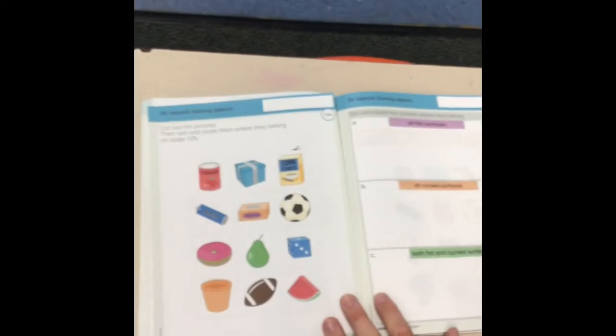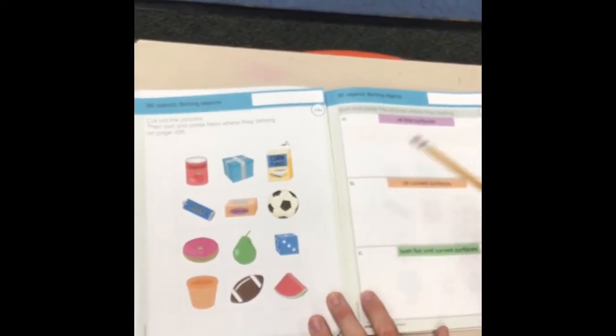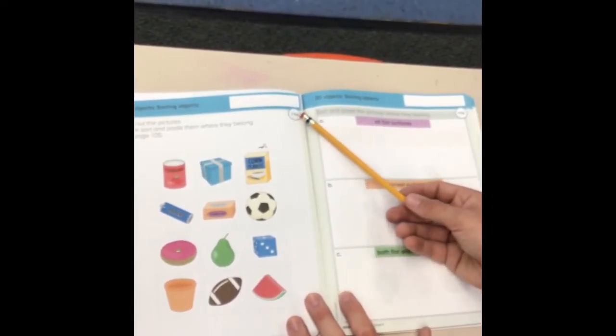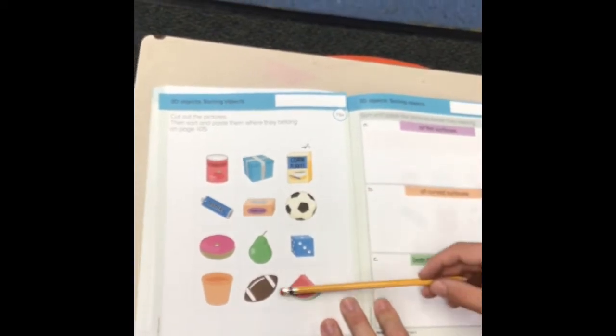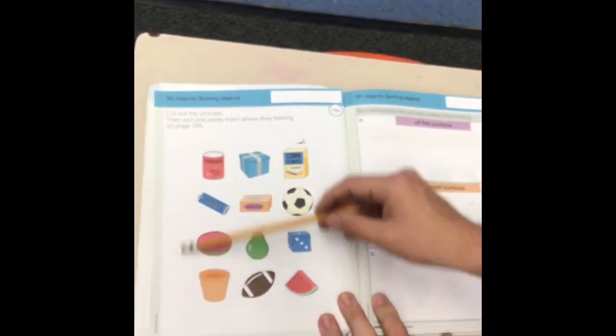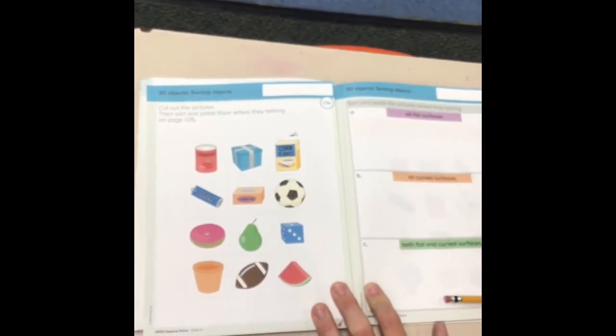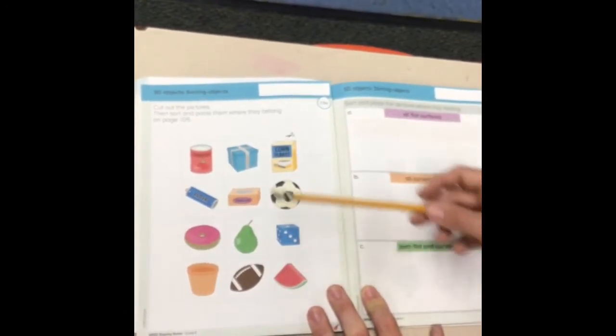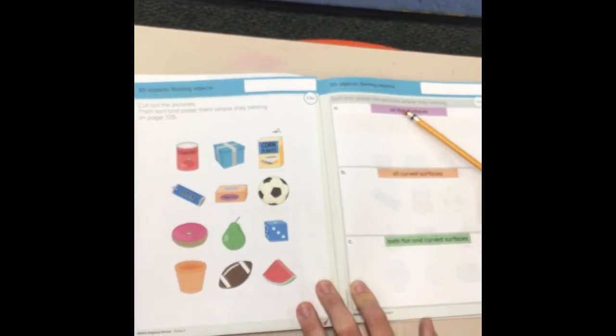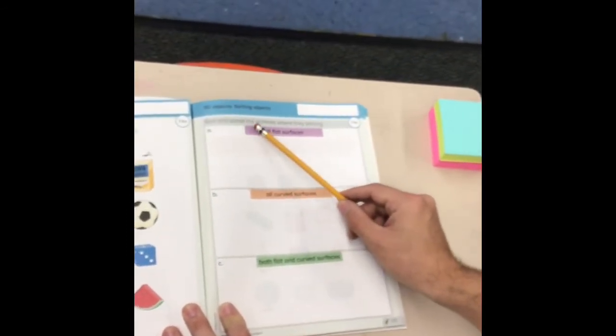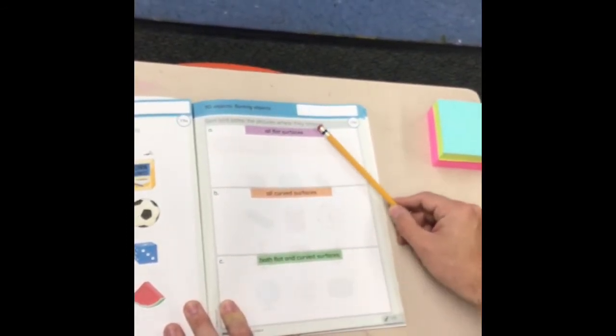So over here we have our 2 pages that you've been working on, or you pulled out earlier, 7.5. These are all a bunch of different shapes. I want you guys to cut these out, and I want you to try to see if you can figure out where they might be. And we'll talk about a couple of these. Right over here, it says sort and paste the pictures where they belong.